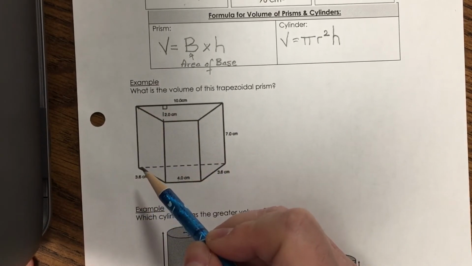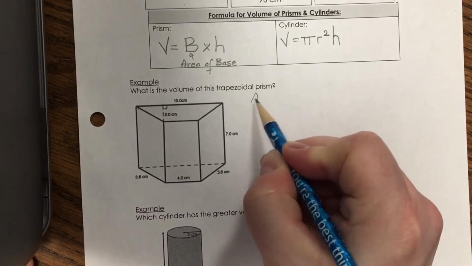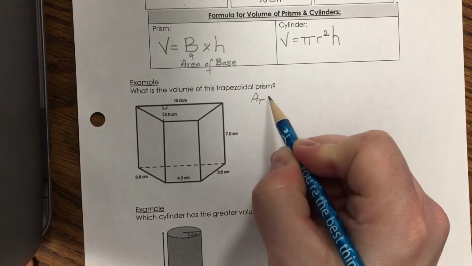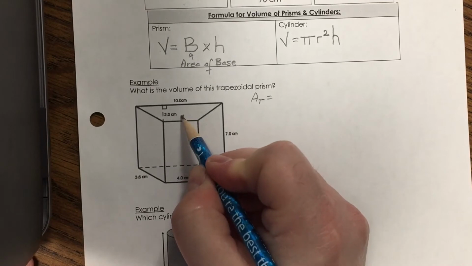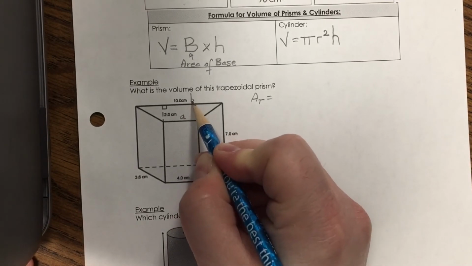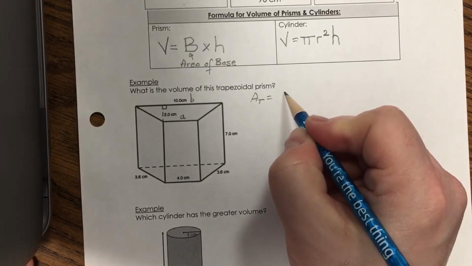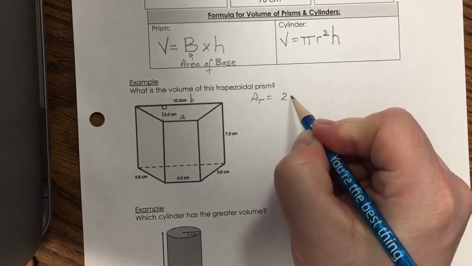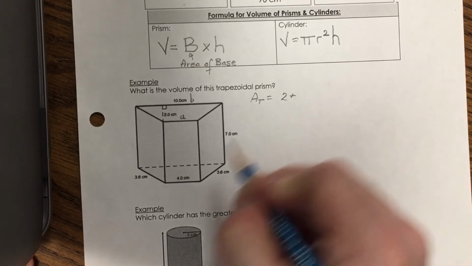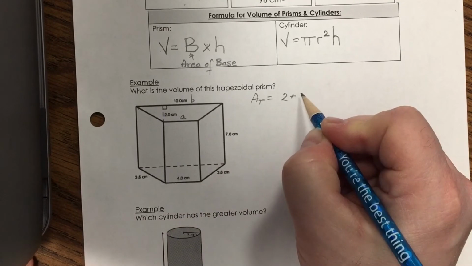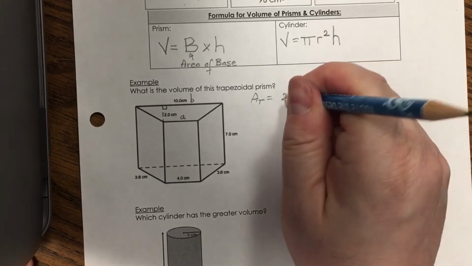What's the formula for the area of a trapezoid? If you recall, the area of a trapezoid is equal to, we label this side A and this side B. So it's the length of the two parallel sides of the trapezoid, A plus B. So in this case, oh, pardon me, this one is a 10.